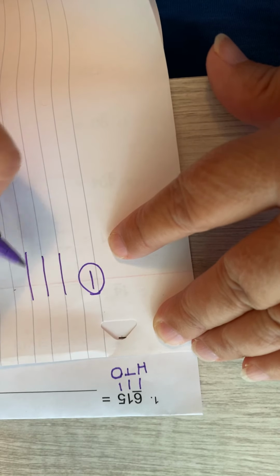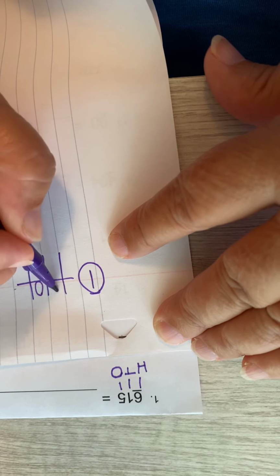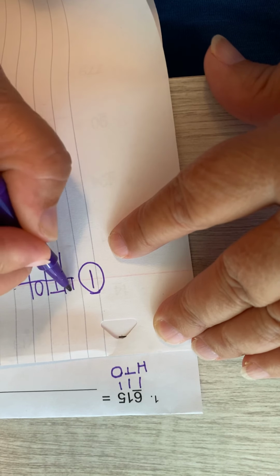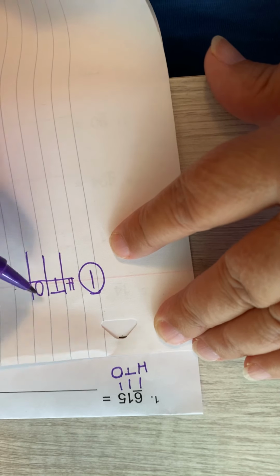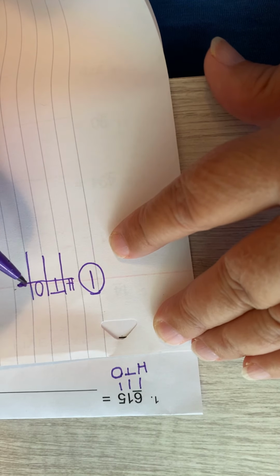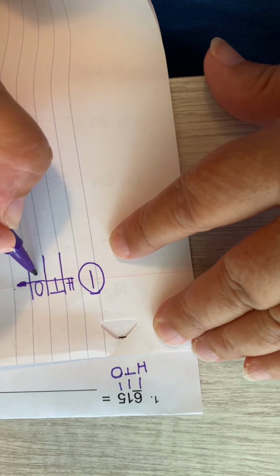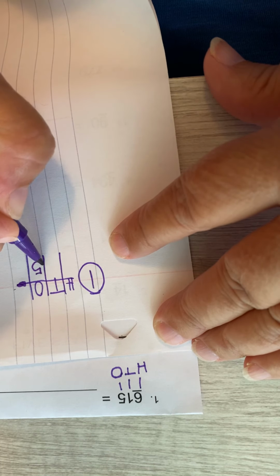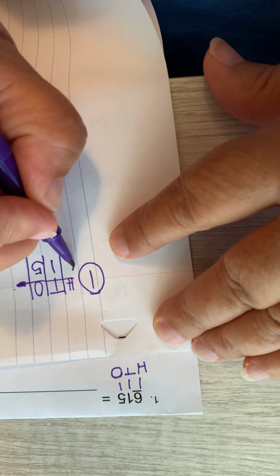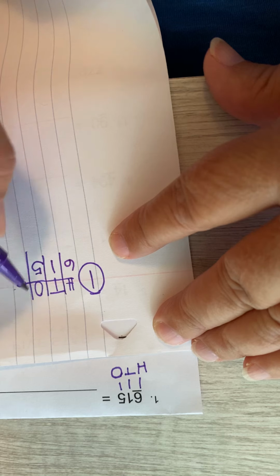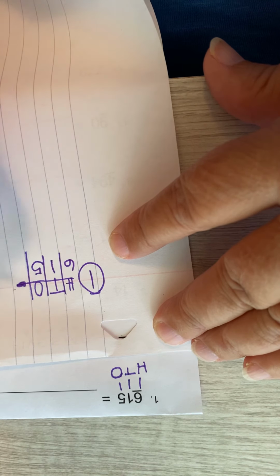We worked on these last week a little bit. So this is my ones, and this is my tens, and this is my hundreds. I shouldn't have put that there. Okay, so I'm going to write my number in, and my number is 615. So I start writing back here. I put in my ones, then my tens, then my hundreds. So my 5, my 1, and my 6.